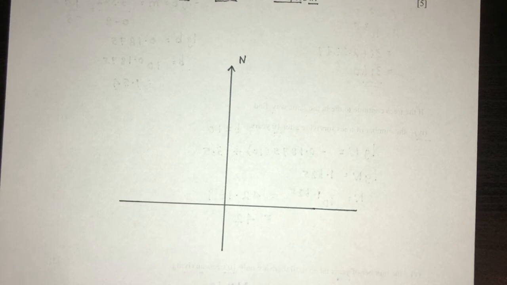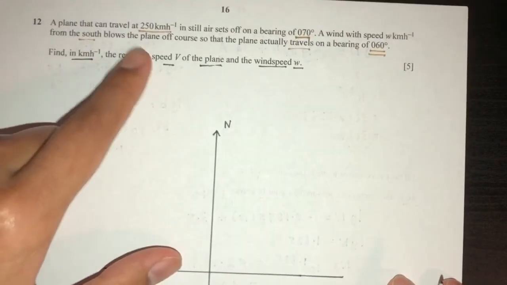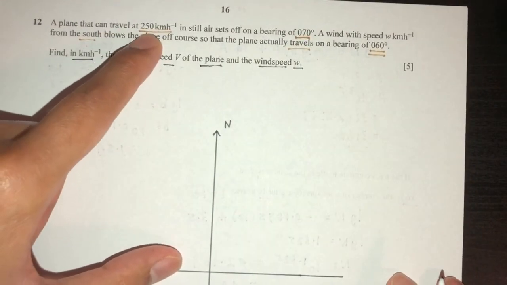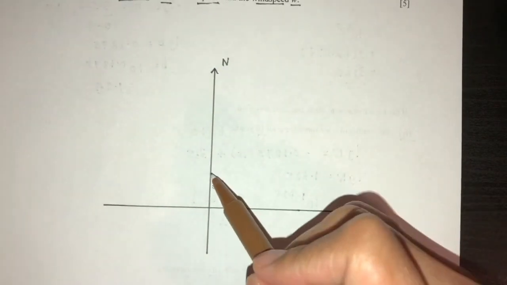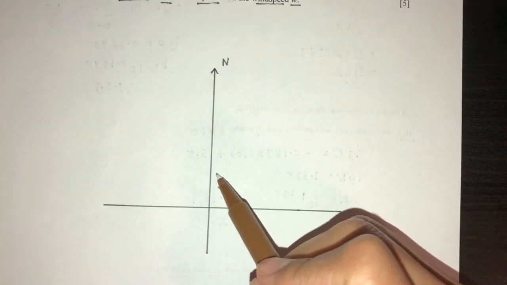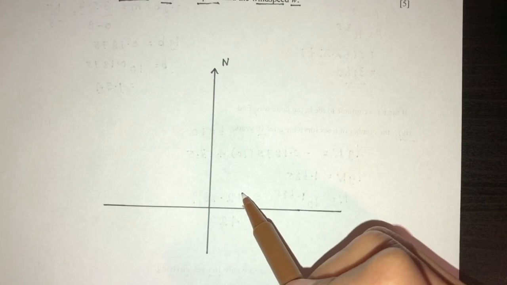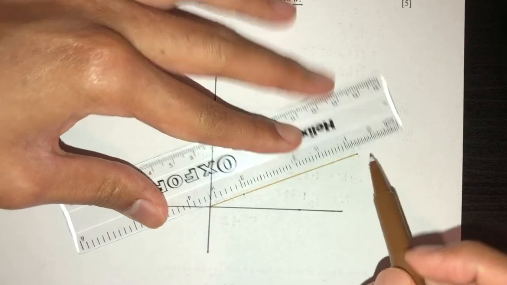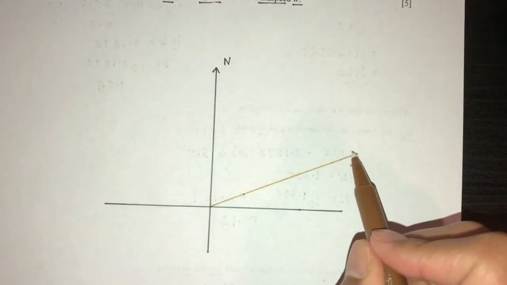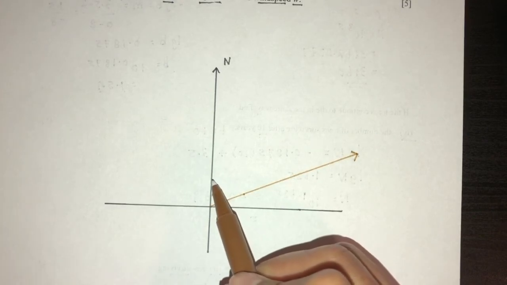It can help you to find approximate exact values, but there is no need for this one. The plane can travel at 250 km on the bearing of 70. Let's say bearing 70 will be about this point, in this direction.